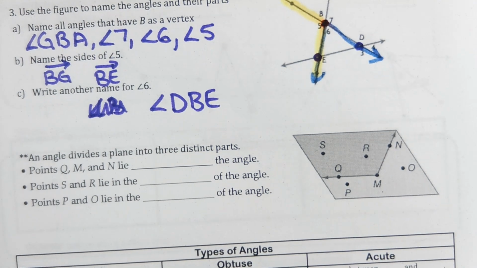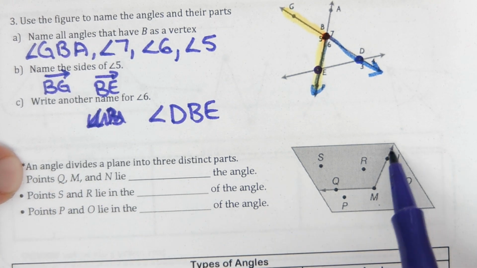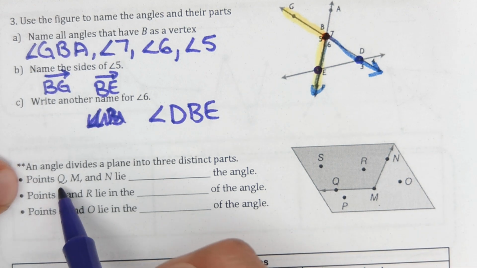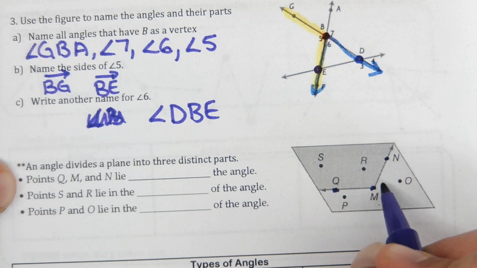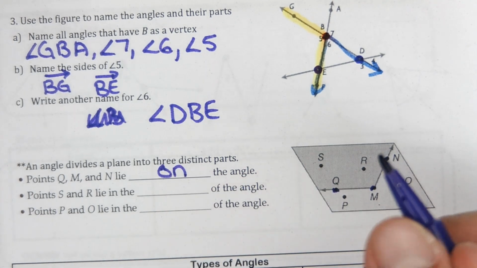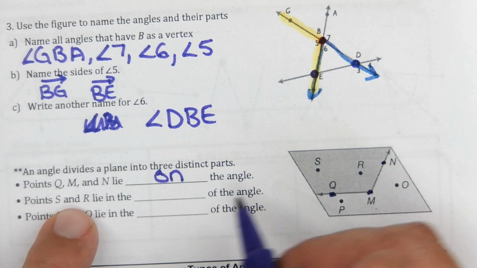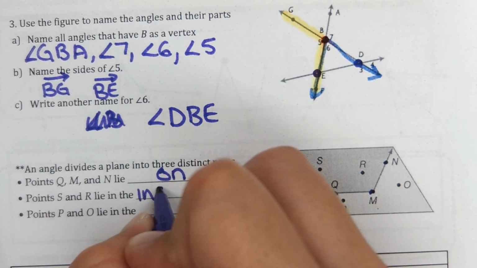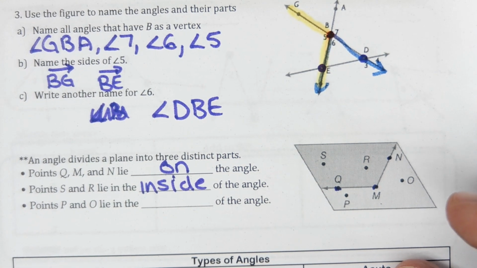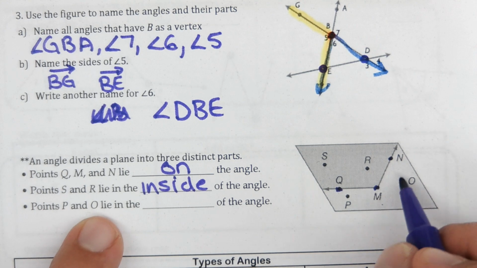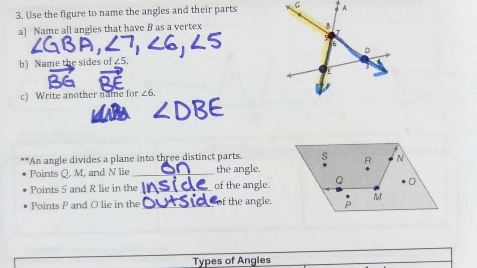Okay, and then here is another pretty easy concept. It says an angle divides a plane into 3 distinct parts. Points Q, M, N, so identify Q, M, N, lie on the angle. Points S and R lie on the inside of the angle, or interior. And then P and O lie on the outside, or exterior of the angle.